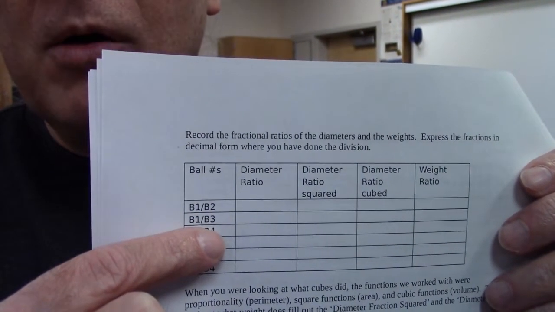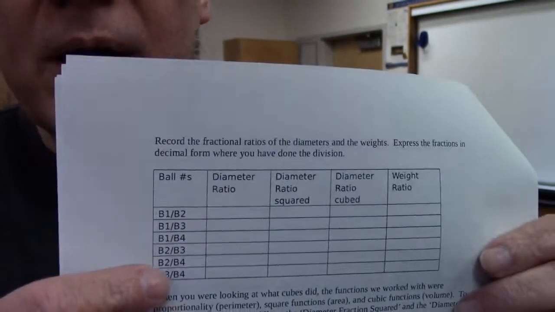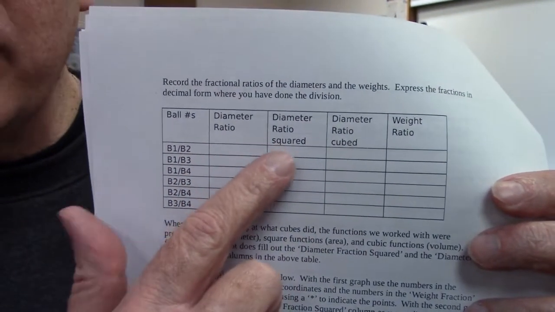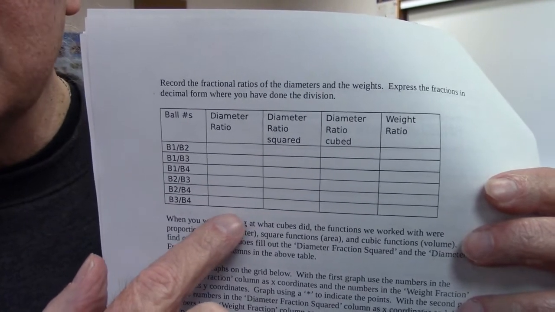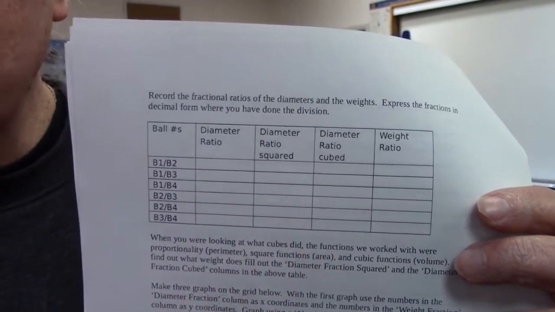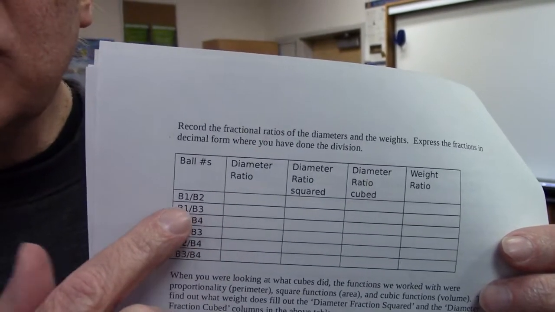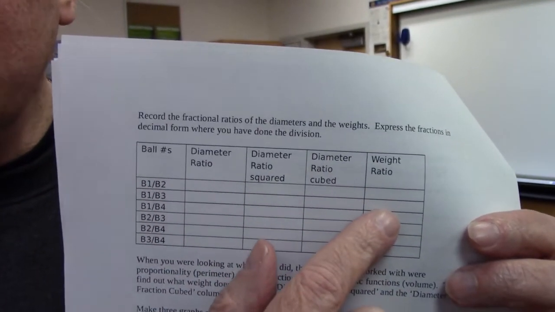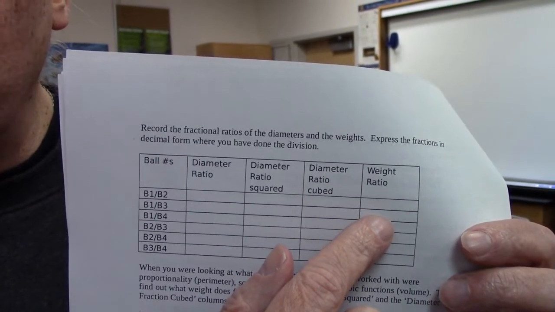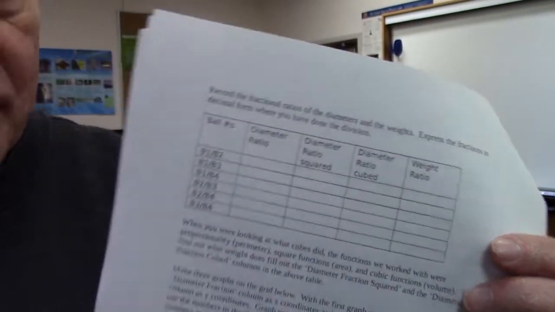Here, the diameter of ball bearing 1 over the diameter of ball bearing 3, and so on, continuing likewise. Then you'll take these numbers and square them for this column. You'll take these numbers and cube them for this column, and then you'll take the weights of the ball bearings. So basically, this will be the weight of ball bearing 1 over ball bearing 2, the weight of ball bearing 1 over ball bearing 3, and so on.